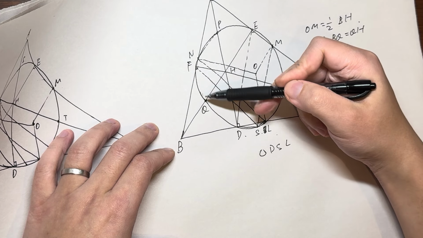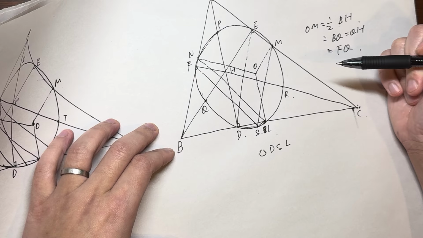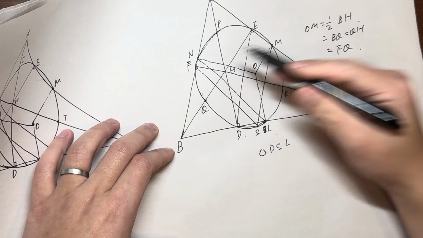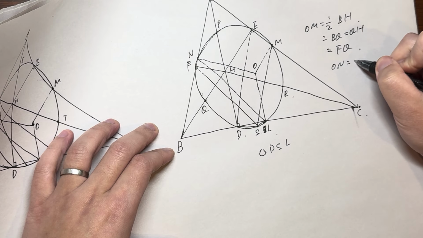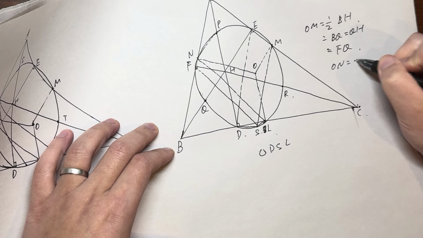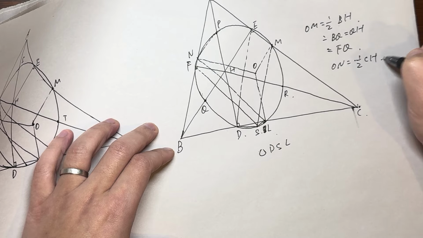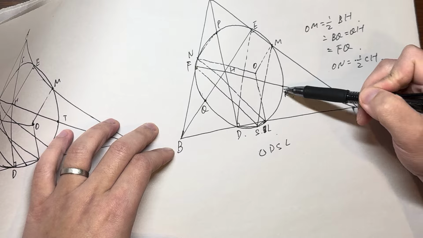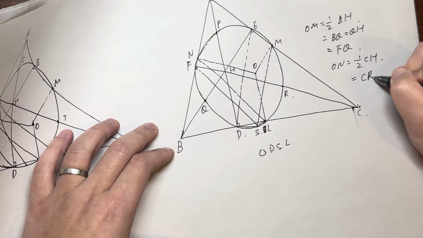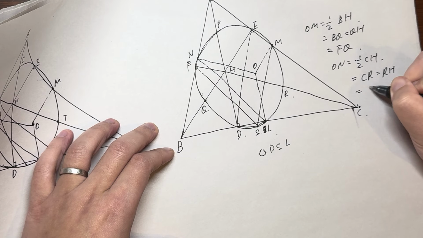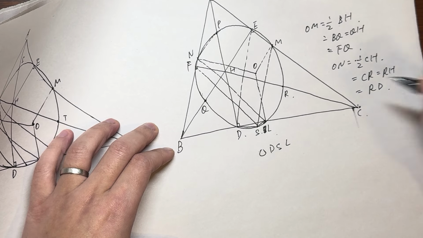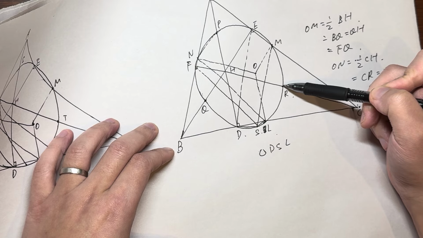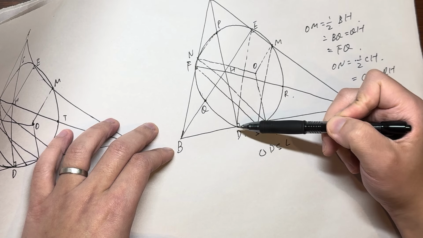OM equals FQ. And also what we have about ON equals half of CH, right? ON equals half of CH, which equals CR equals RH equals RD. That's ON equals RD.